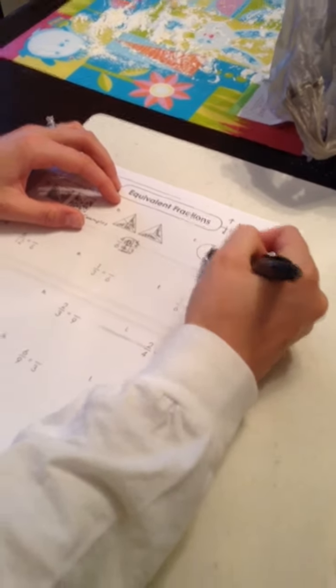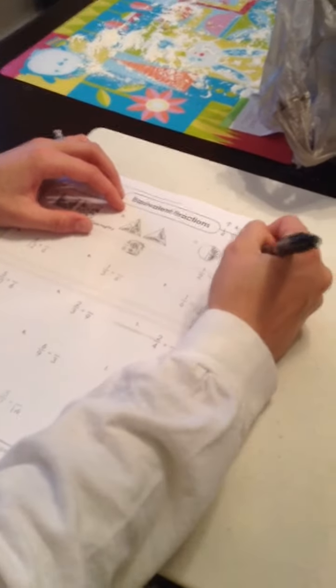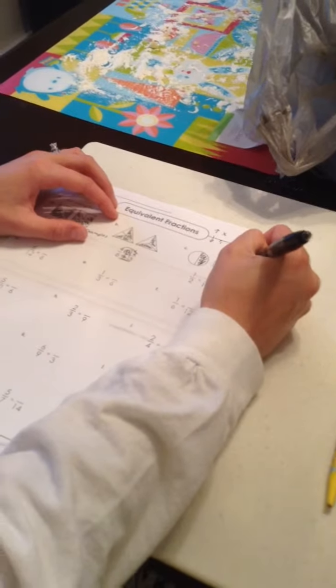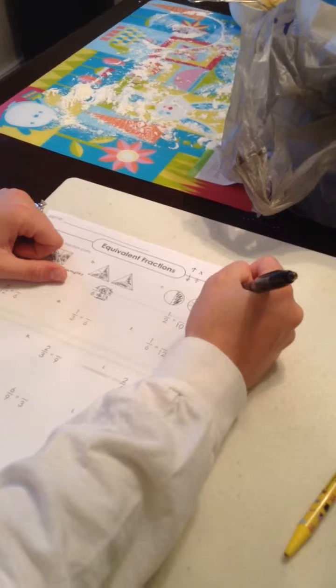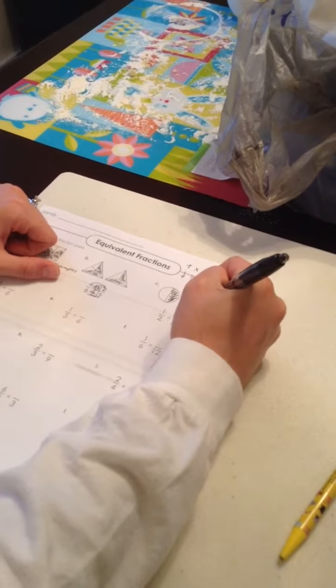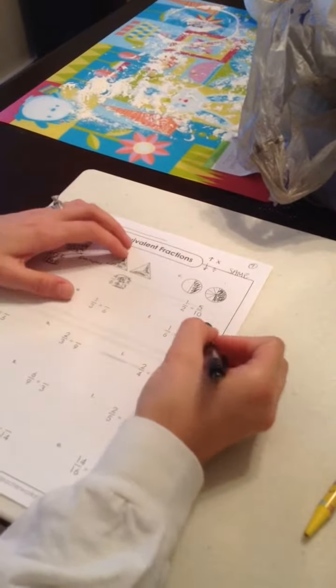So let's look at letter C. There's 1 piece shaded out of 2. And then we have 10 pieces. 1, 2, 3, 4, 5, 6, 7, 8, 9, 10. That's our denominator. To figure out the numerator, we need to know how many are shaded. Well, 1, 2, 3, 4, 5 shaded. So I know that the equivalent fraction for 1/2 would be 5/10.